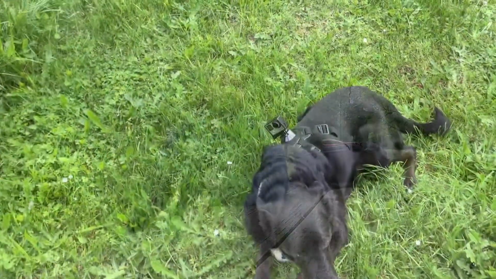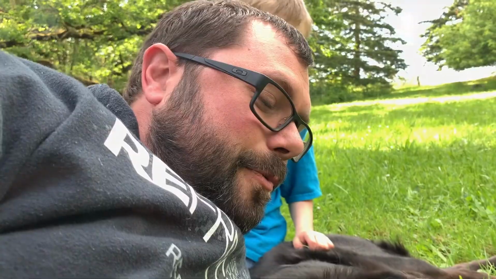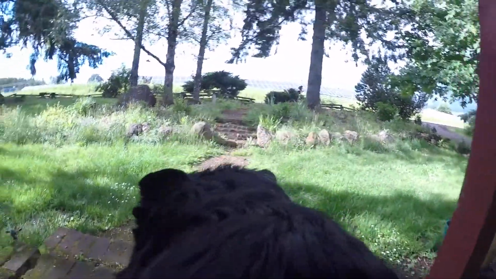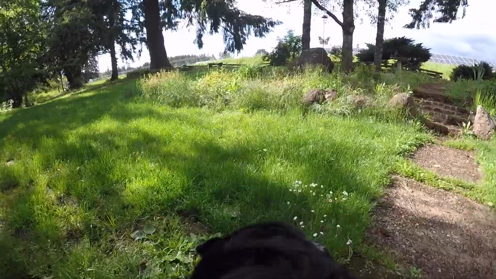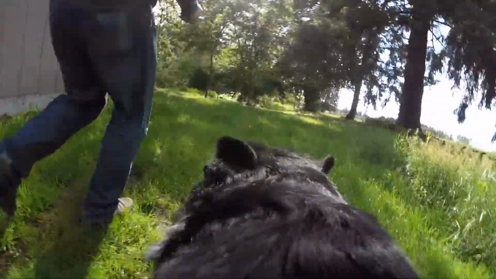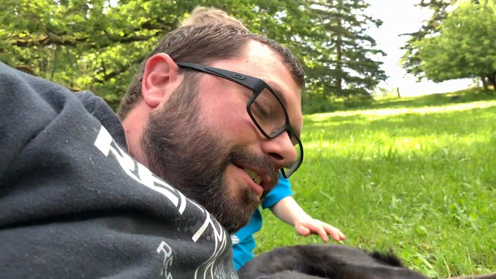Let's go. Guys, this here is Bodhi. So Bodhi has graciously agreed to let me strap a GoPro to his back so that we can see the world from his perspective. Now, his perspective is a lot lower than my perspective. So, how tall are you? You tell me right now how tall you are.